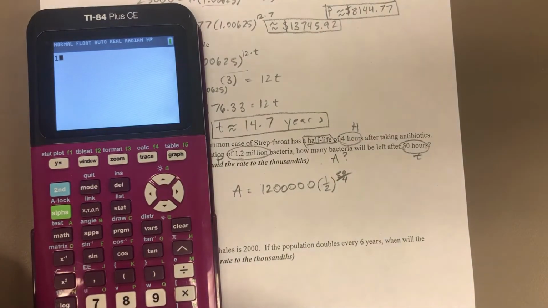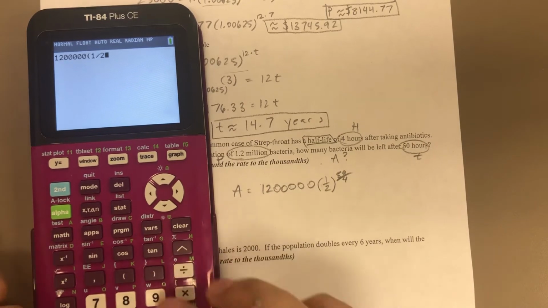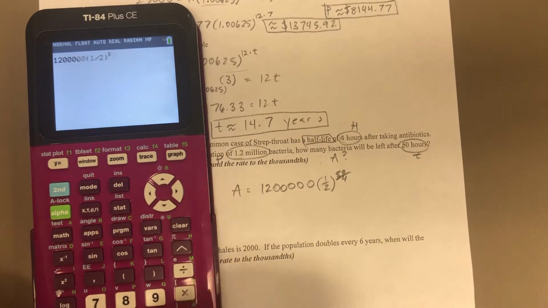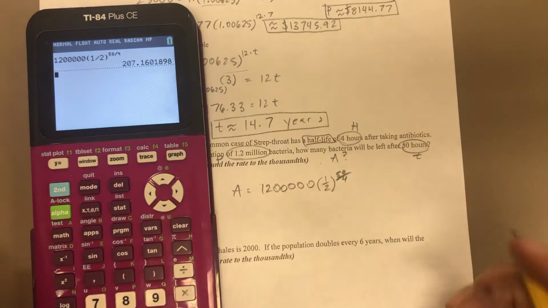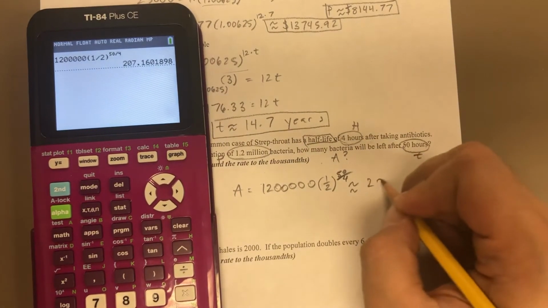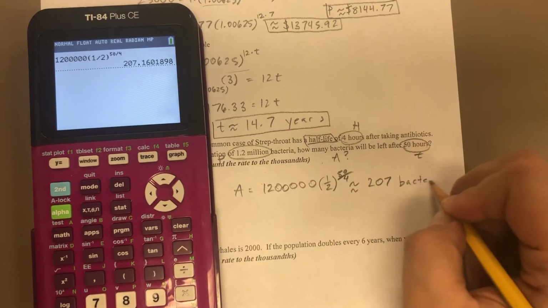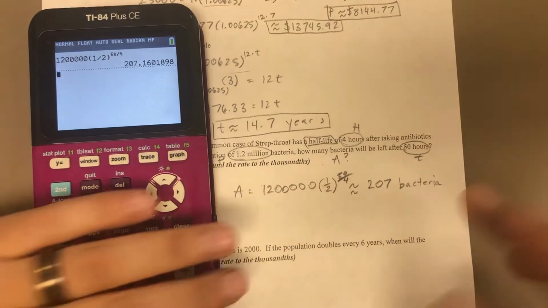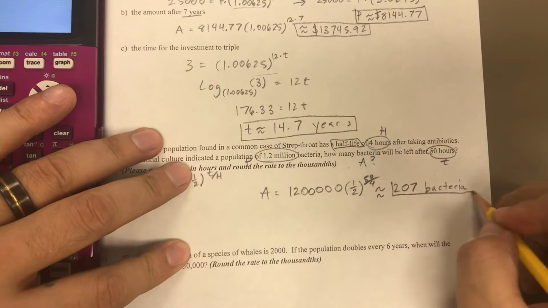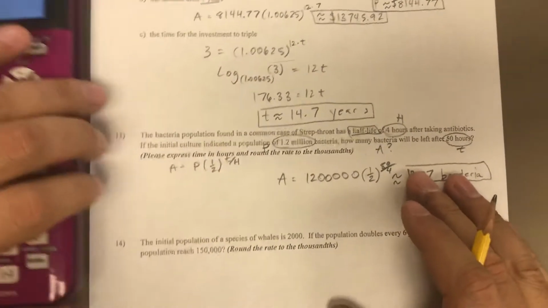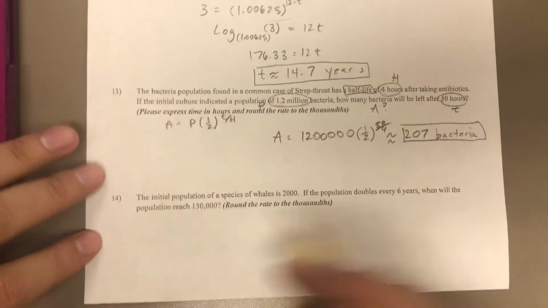So we have 1,200,000 times 1/2 to the power of 50 over 4. And then you get right around about 207.16. Let's say 207 bacteria. That would be your answer there. All right, and that's it. That's all that they're looking for. Okay, next let's go over to number 14.